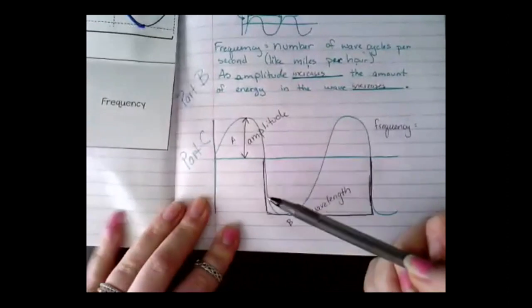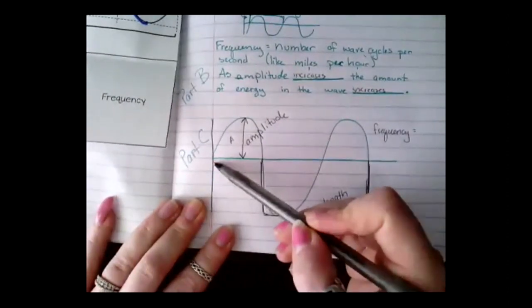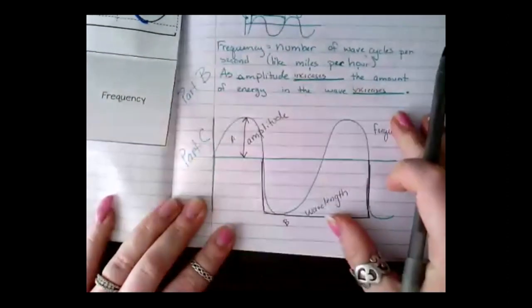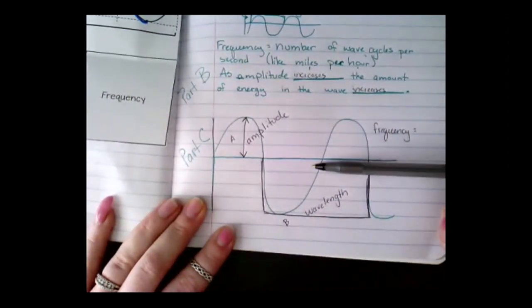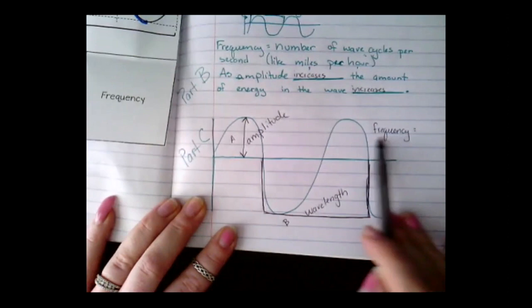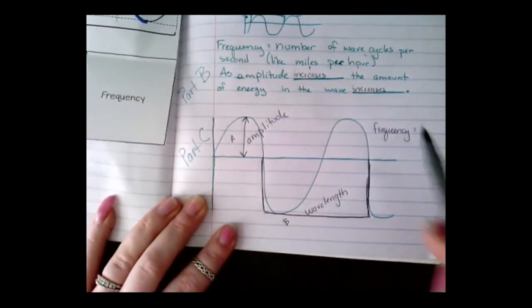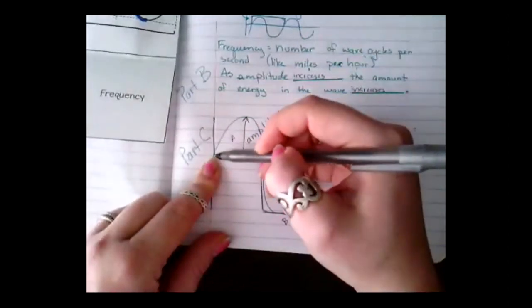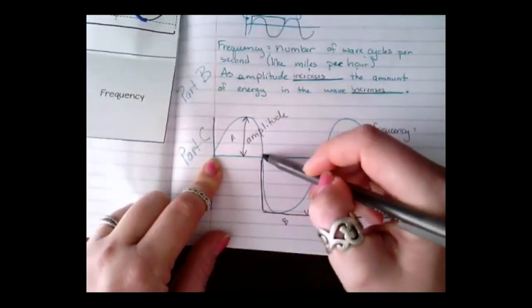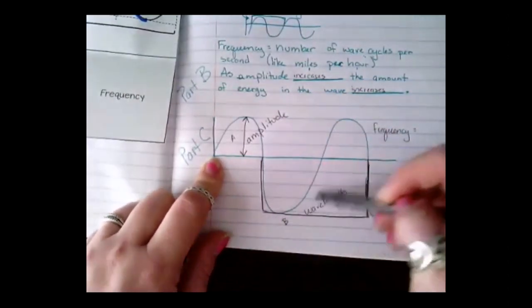So to figure this out, we are going to start at the origin. We always start, this is a graph. It's a very interesting looking graph, but it is a graph. The question is can we calculate the frequency of this wave? Okay, so we're always going to start at the origin. I'm going to count one complete crest. There's a half a wave. One complete trough.